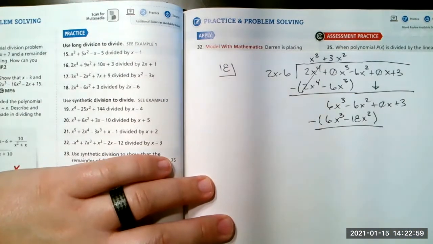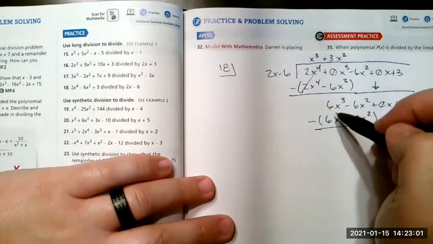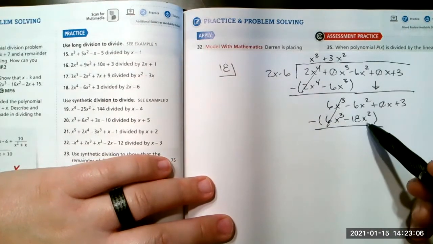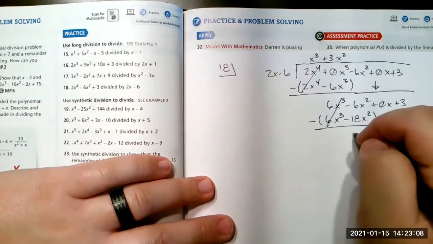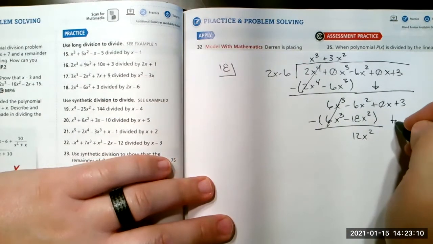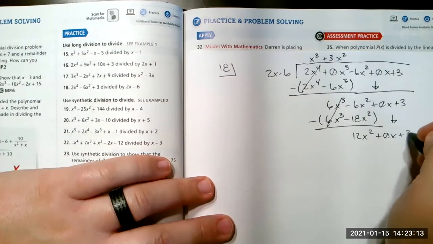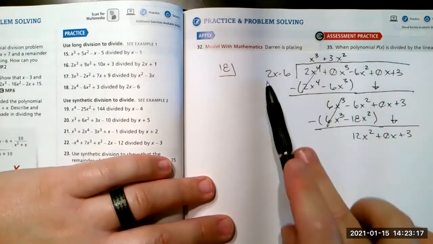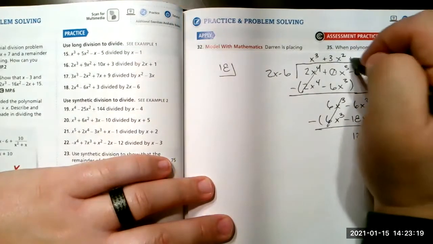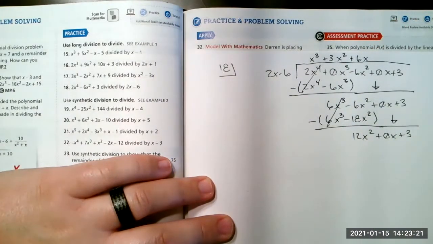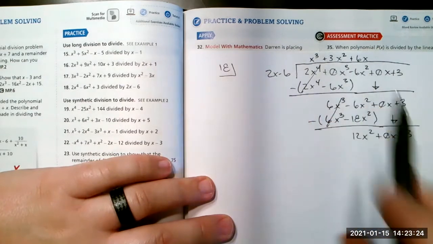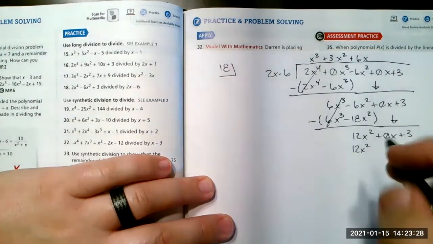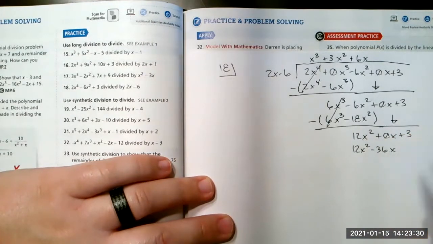Remember, I'm subtracting these things. So 6x cubed minus 6x cubed is 0. Negative 6x squared minus negative 18x squared, that's going to be 12x squared. And then all the other stuff comes down. What times 2x is 12x squared? I think that's going to be a 6x. 6x times 2x is 12x squared. 6x times negative 6 is negative 36x.